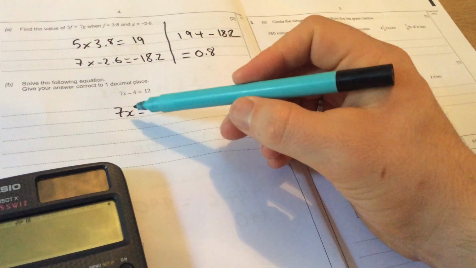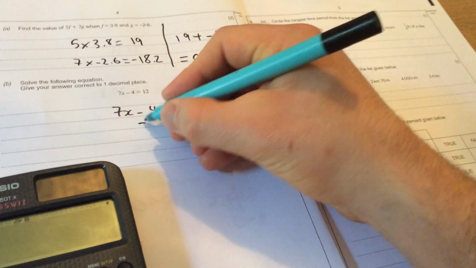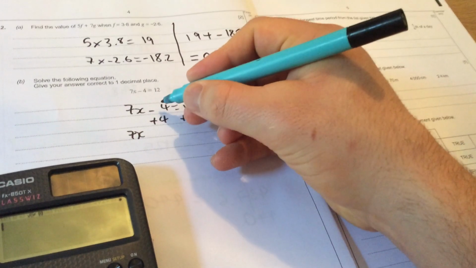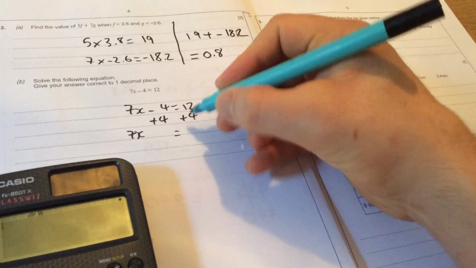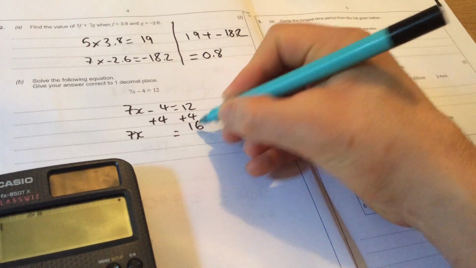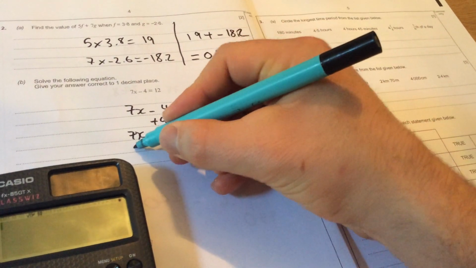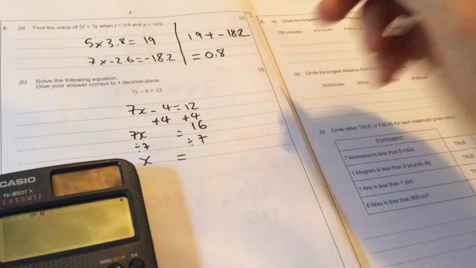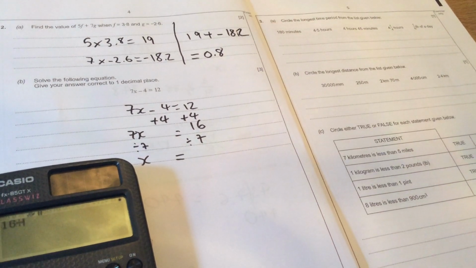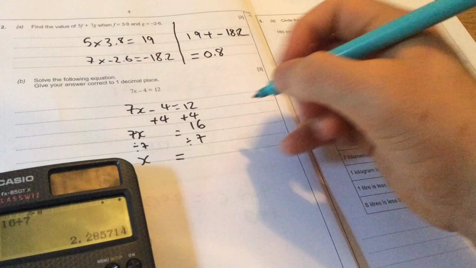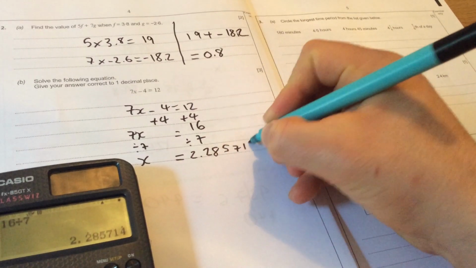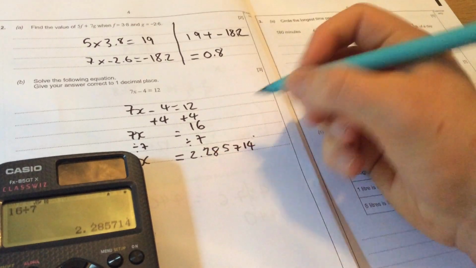So, if I want x on its own to solve the equation, I've got to add 4 first to both sides. So I get 7x moves straight down, plus 4 minus 4 makes nothing. 12 plus 4 is 16. Okay, 7x is 16. Now, they've told us it's not going to be a nice number, so if I divide by 7 on both sides to get x on its own, I get x equals 16 divided by 7, which gives me 2.28574, all on my calculator. Okay, that's not a nice number.